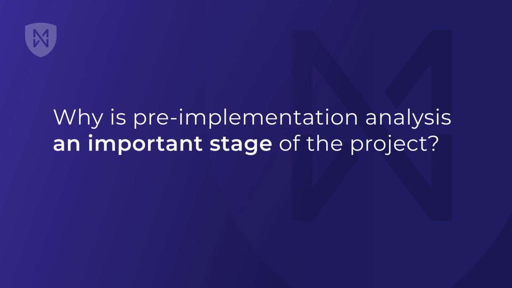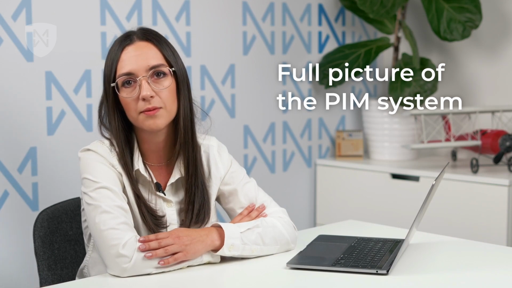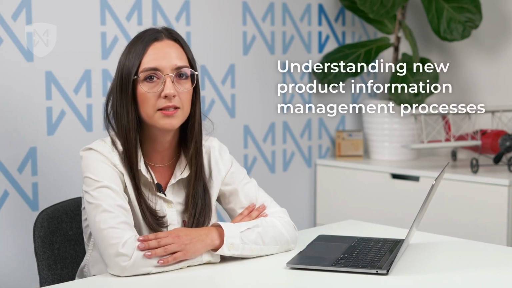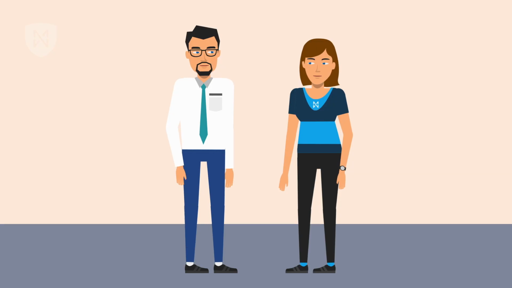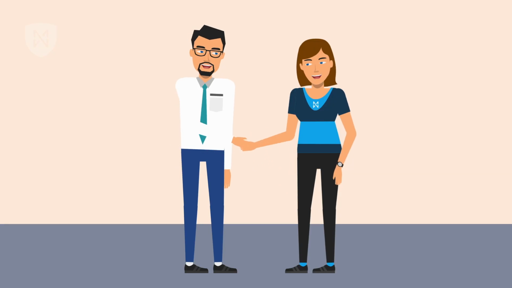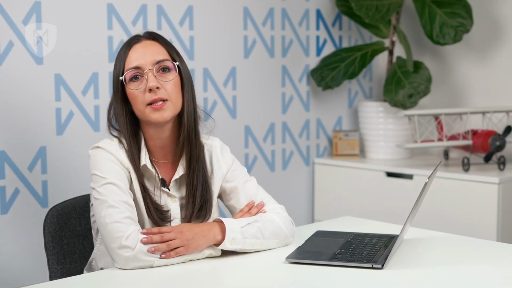Why is the pre-implementation analysis an important stage of the project? Through the analysis, the client gains a complete picture of the future system, as well as an understanding of new processes that will help optimize product information management. At this stage, we support the client in choosing the system. We also often make the client aware of how to change the product data management process so that working with products becomes more efficient. The implementation of the system and all project elements become clearer for the client.